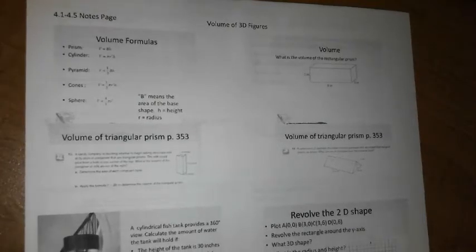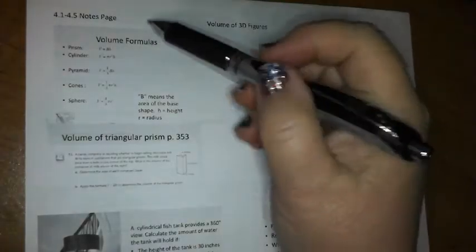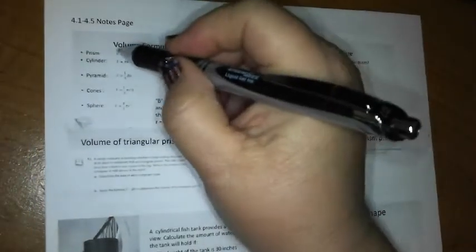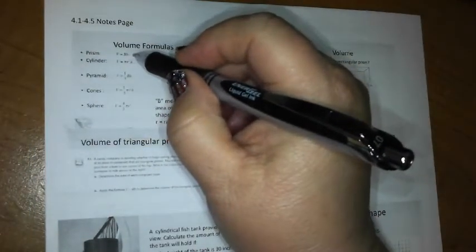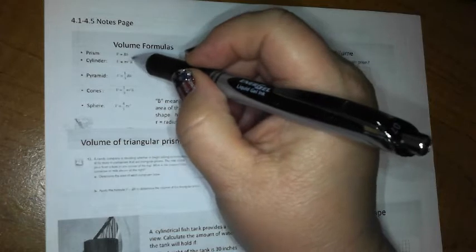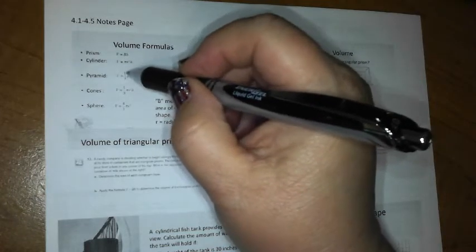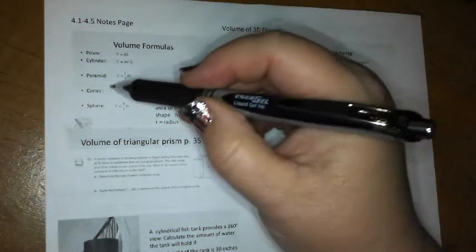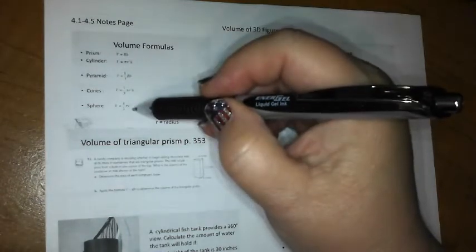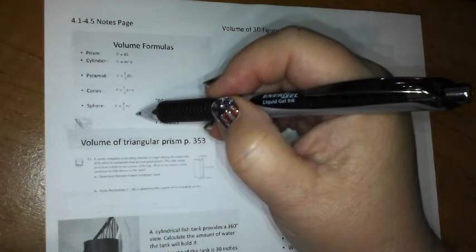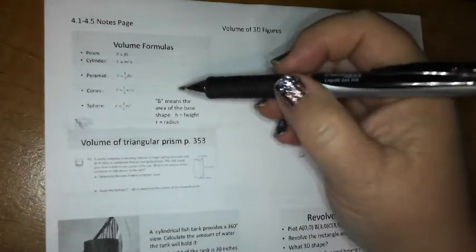Today's lesson is on finding the volume of three-dimensional figures. So we start out with some formulas over here for volume. Notice the prism says volume equals capital B times H. Cylinder is pi r squared H. Pyramid is 1/3 capital B H. Cones and spheres, I'll let you just see those. Those are also on your formula sheet that we have linked on the Canvas page.